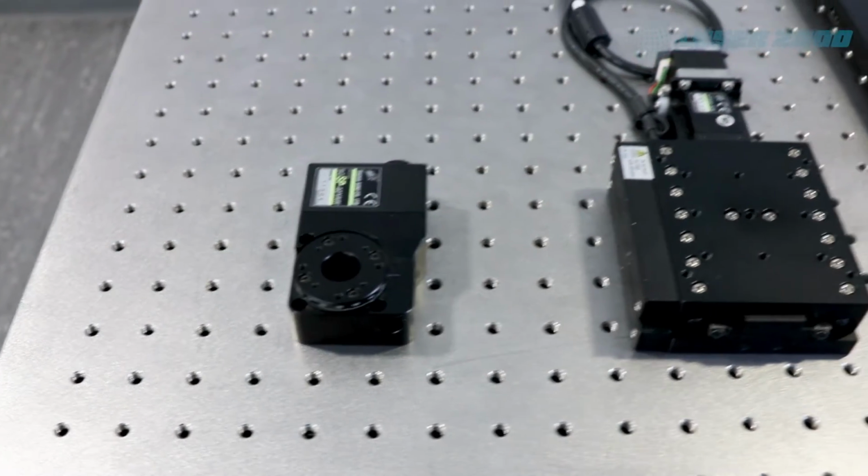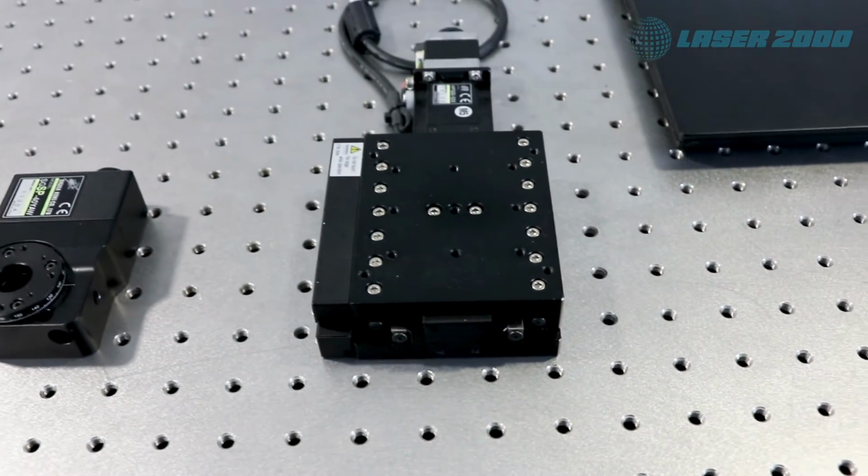So at first we will have a quick overview. We have a rotary stage and a linear stage. We will control this via the controller and then the computer. So this is a two-stage controller. It means we will connect the rotary stage and the linear stage to this controller. Then we will power this controller with the power supply.